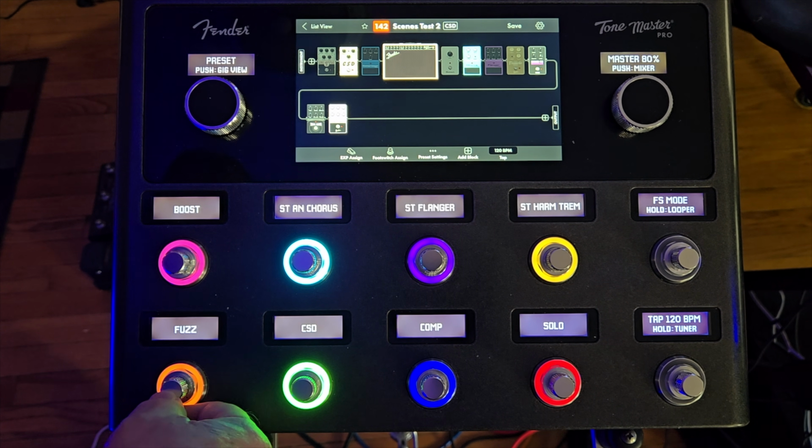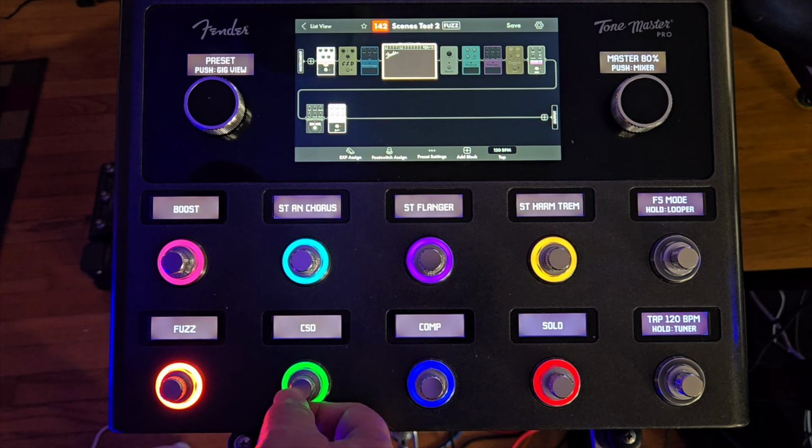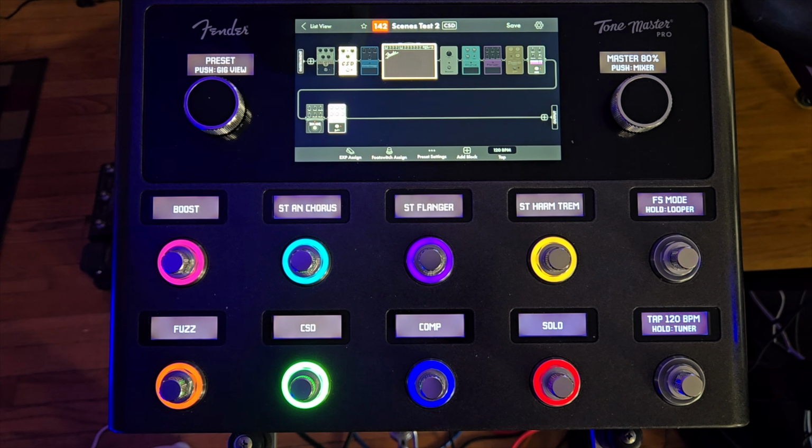Now we'll switch over to the fuzz. And when we switch back to the CSD, the stereo analog chorus isn't on. That's because discard changes was used in the scene change behavior setting.